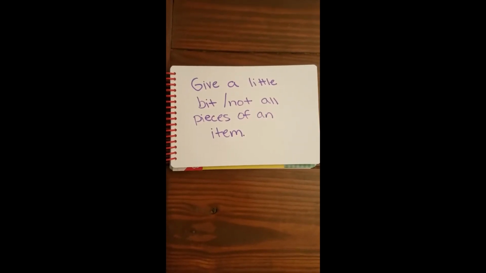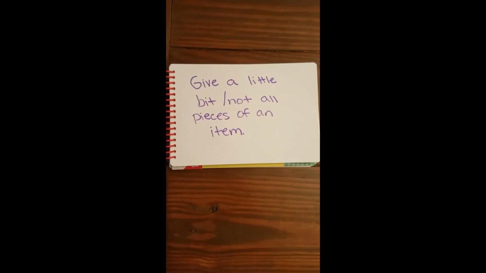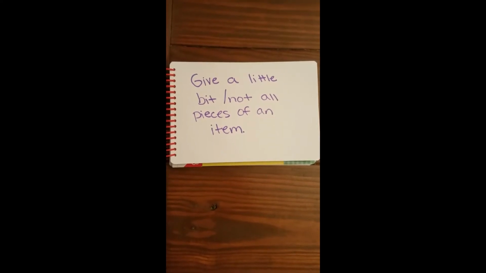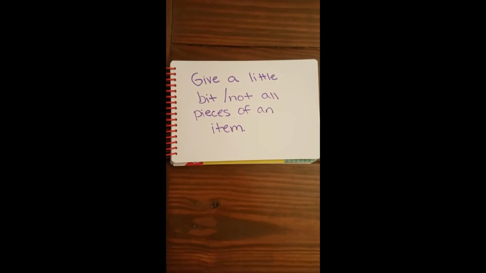Another tip is to give a little bit or not all the pieces of an item. So if your child asks for Cheez-Its, give them one or two instead of the whole package. Then they need to ask for more. Or if they're playing with a toy train, give them just one piece of the train and not all.